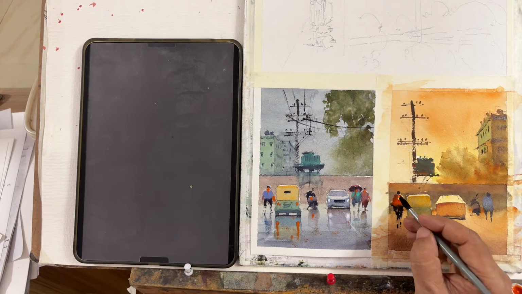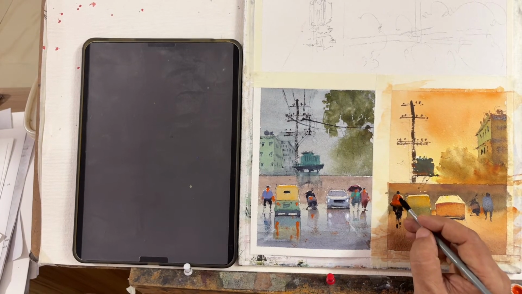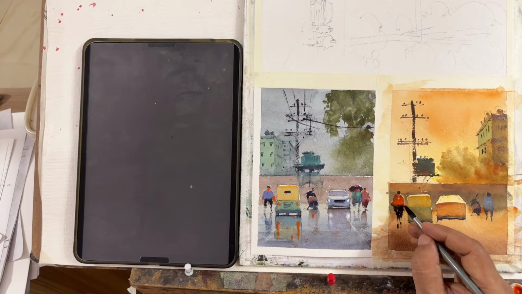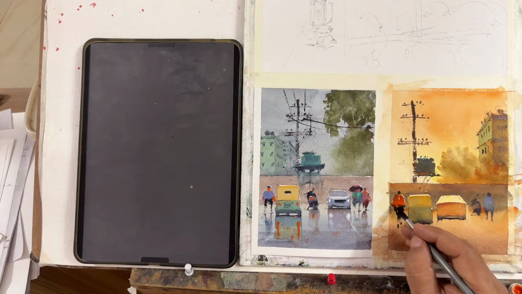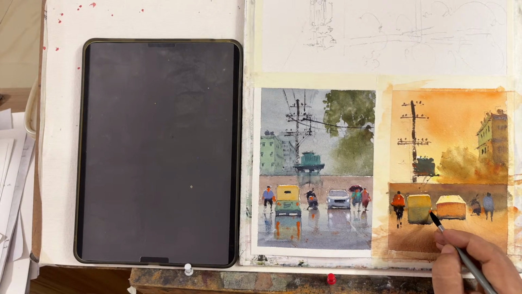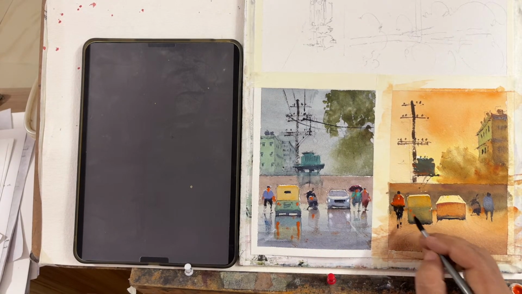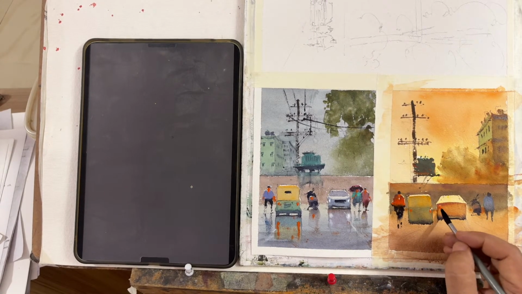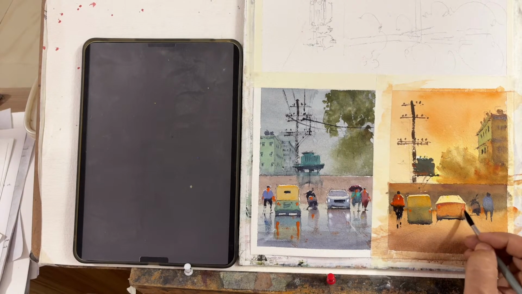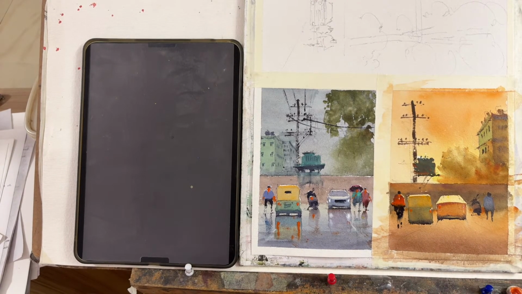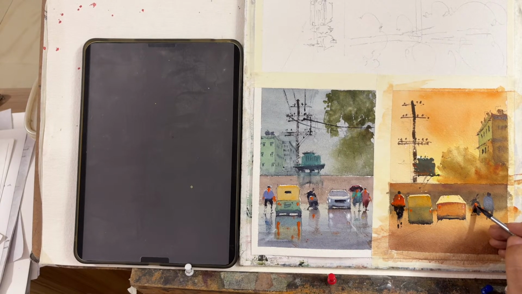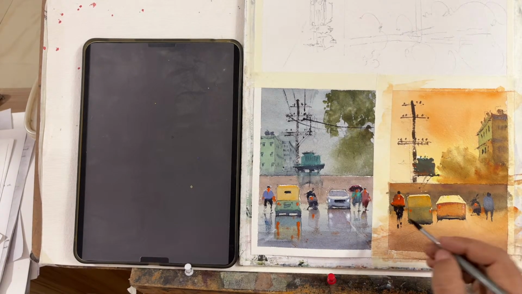A little bit of skin tone. Ideally it should be a little darker in color. Some tail lamp. These are some fancy stuff. Okay, some tail lamp for this. You may not see it because it is already a little orangish color.